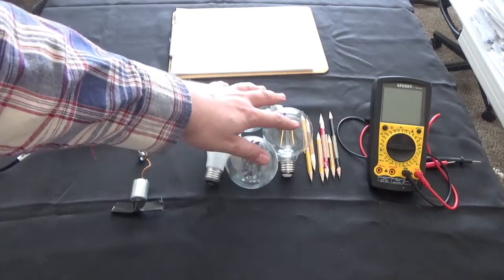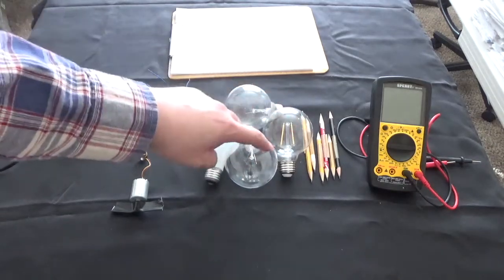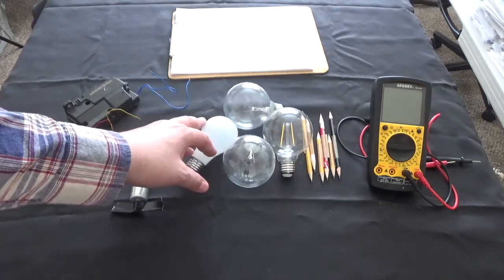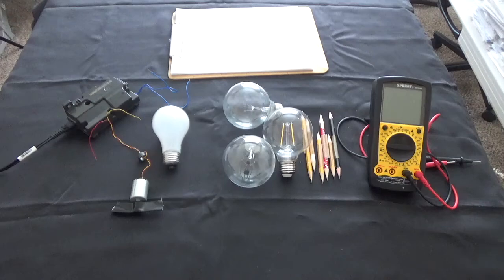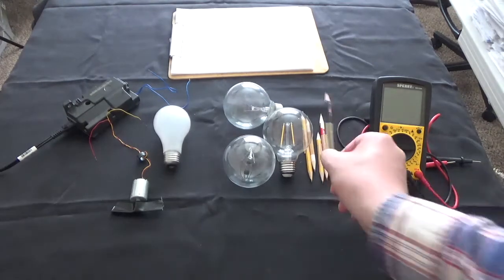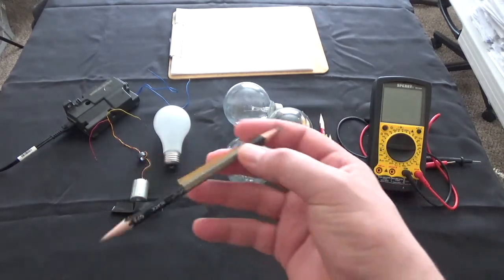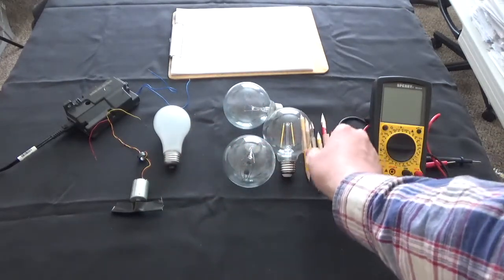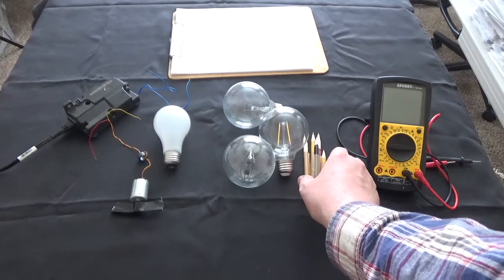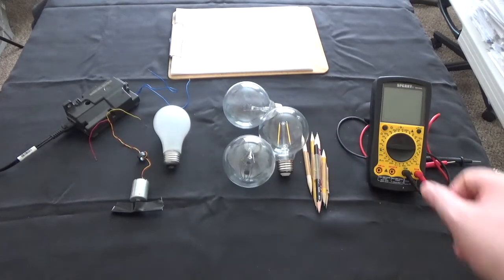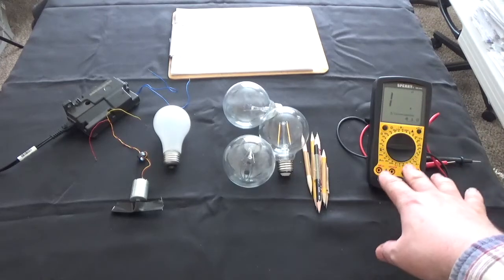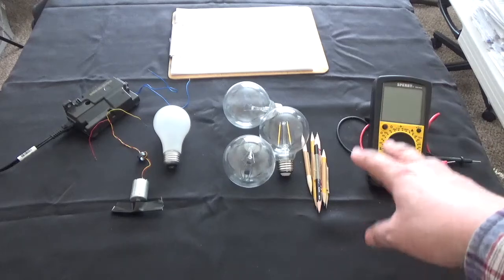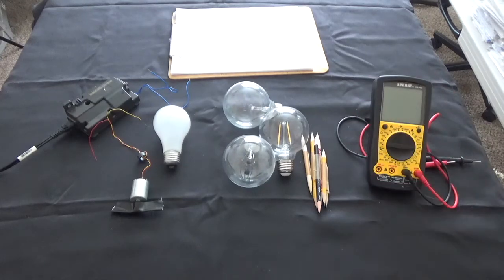We will need some bulbs here, as you can see, bulbs. These are the regular bulbs that you have in your house. Also, we will have some pencils, sharpened from both sides, as you can see here. So we will have a group of these pencils. Also, we will need a multimeter. The multimeter will help us to measure the current and also measure the resistance.